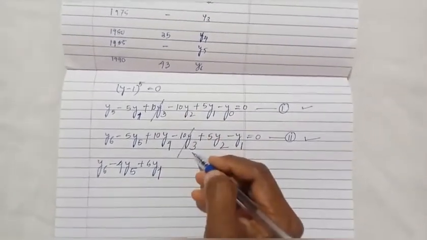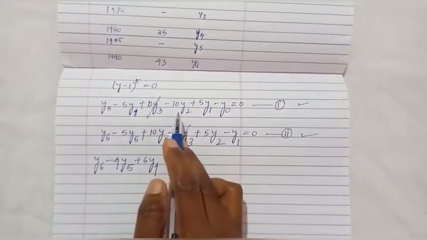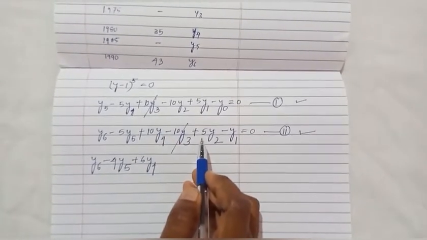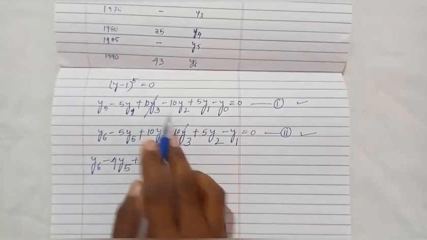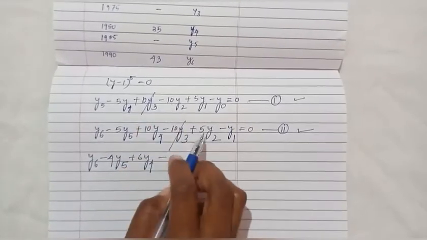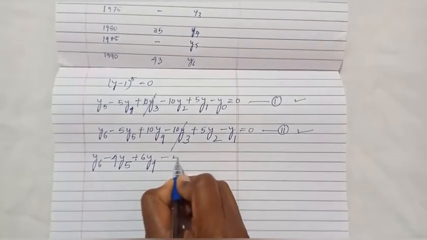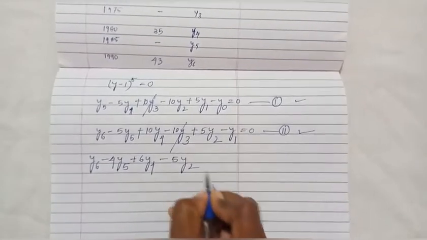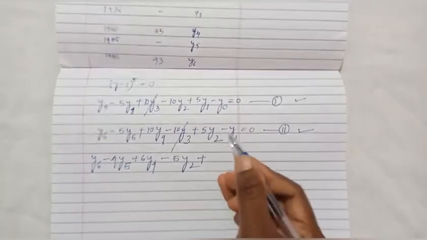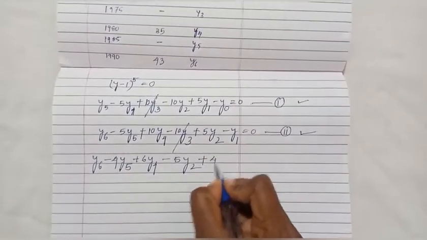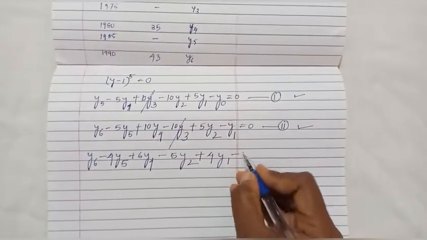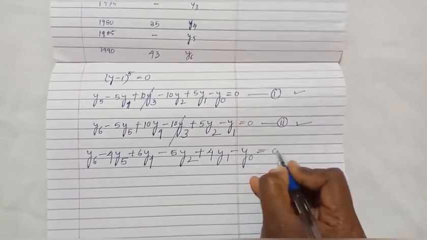Then y2: in equation 1 we have minus 10y2 and here 5y2, so from 10 to 5 it is minus 5y2. Then plus 4y1, then minus y0, is equal to 0.